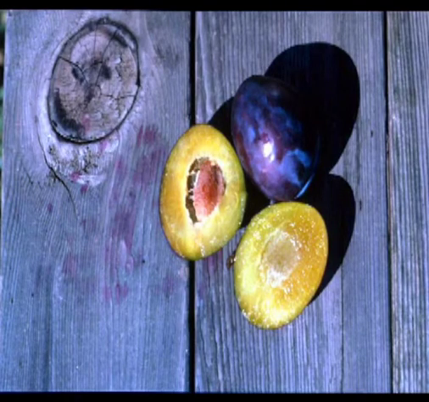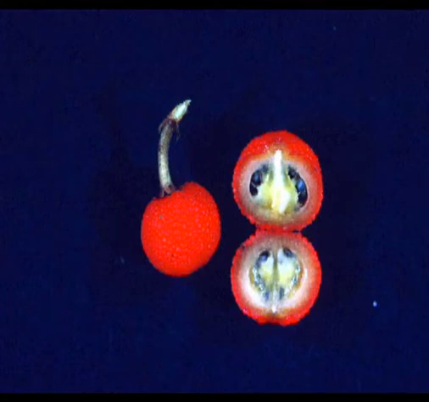Drupes are usually one-seeded fruits with a hard inner wall and a fleshy outer wall, as in this plum. Although they look like berries, the fruits of Pacific madrone are also drupes. So you see, it's not always easy to correctly categorize what you're looking at.